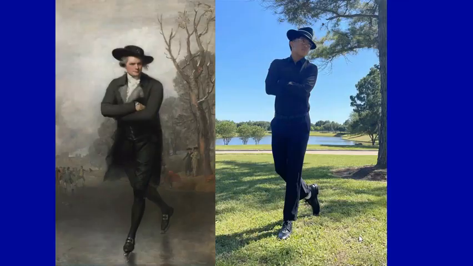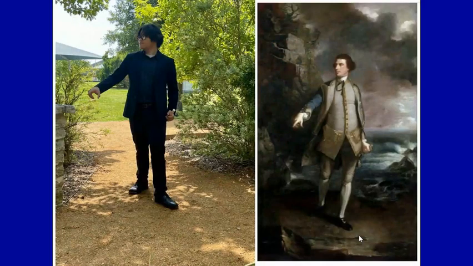So here are some others of my students. This horizon line is a little bit too high. It's right around his waist instead of his hips. So bring that horizon line down.